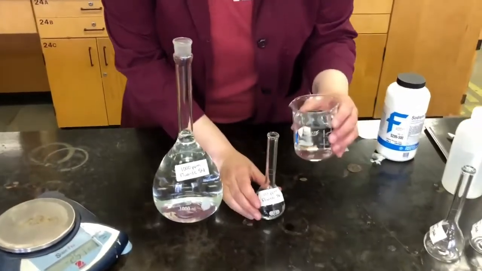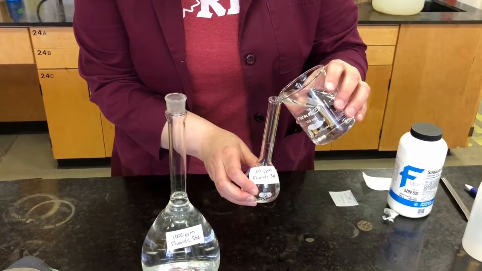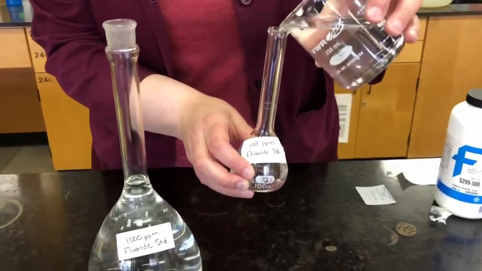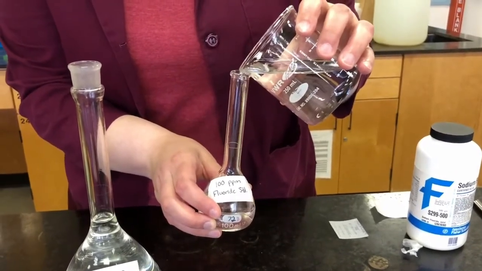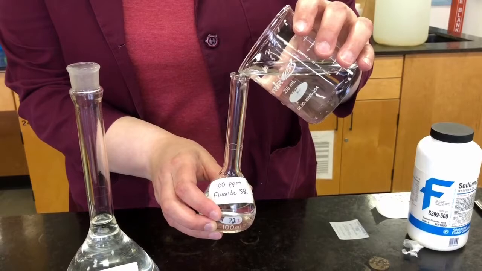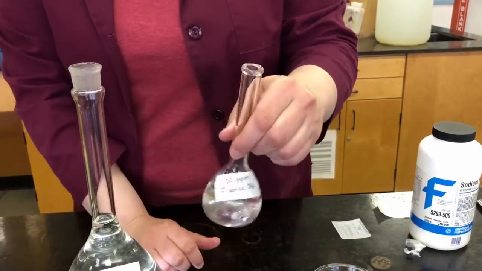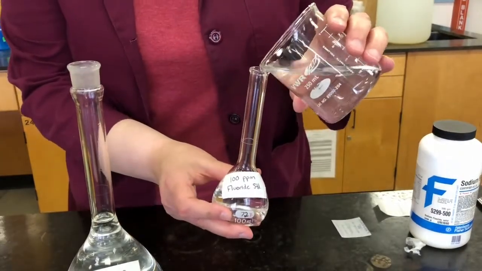So I'm going to start off by using a beaker. And like I did with the other one, I'm going to do that until I get close to the line. And then I'm going to slow down and use the bottle that I can control better. So I'm going to get about 2/3 of the way up and give it a little swirl to mix. Then I'll continue.